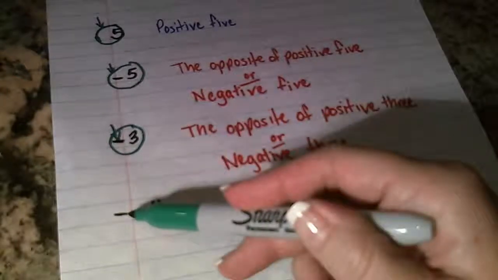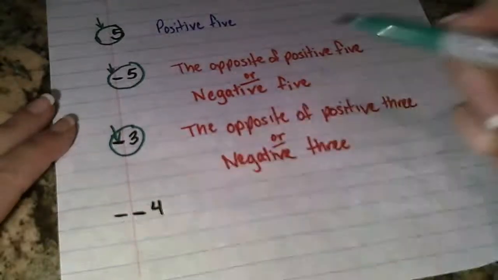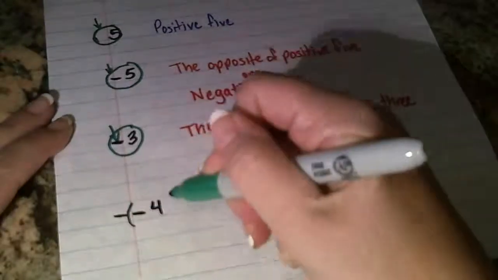This number has two negative signs out in front. So I would describe this using my words of opposite and also negative. So I'm going to use a combination of the two words to describe this number. Usually you're going to see this type of a number with parentheses around the negative 4 here like this.